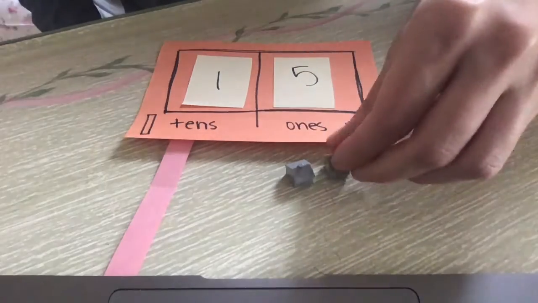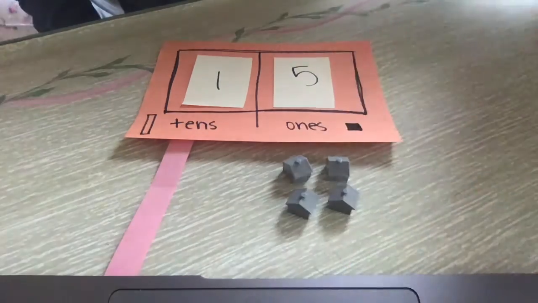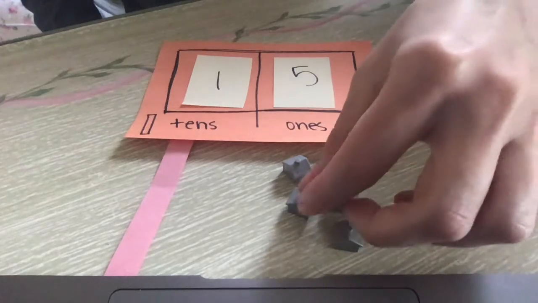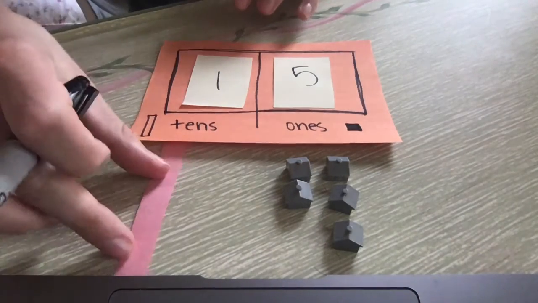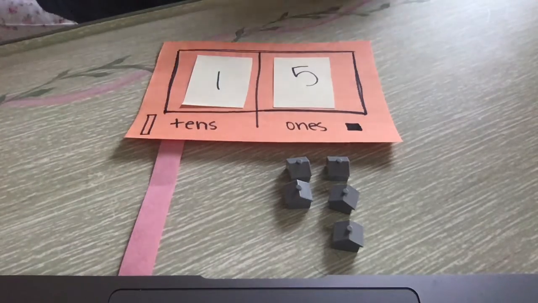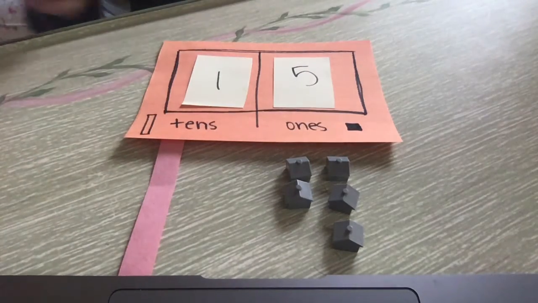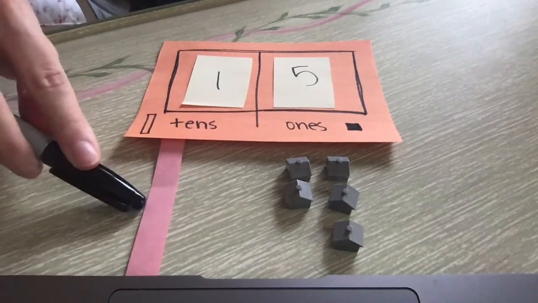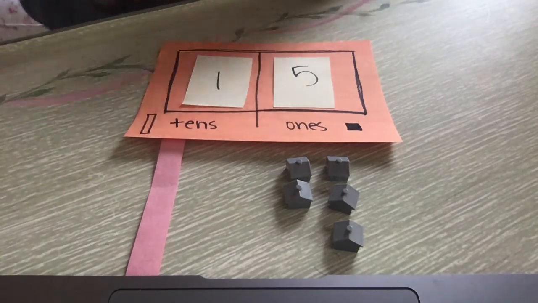1, 2, 3, 4, 5. Great. So we have the number 15 is represented by 1 line bar and 5 1s. Because our line bar equals 10 and this equals 1. So we have 15. Okay, really nice job.